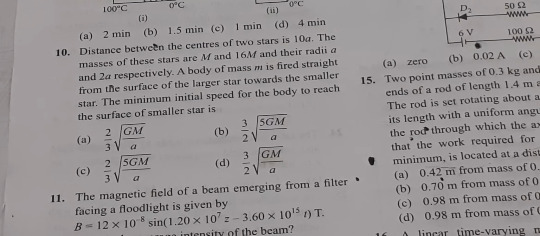We have to find out first where the null point is between these two stars. One is big, one is small. Let us find out first. Then what is required? The mass has to be fired to cross the null point only. Thereafter that object will go automatically by the gravity field of the other one. Self gravity force will pull the object on the surface. So the first job is to find out the null point.